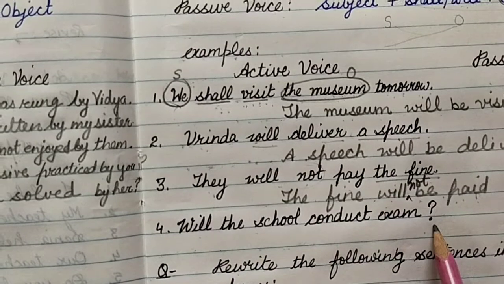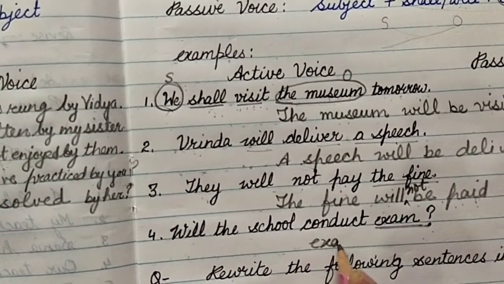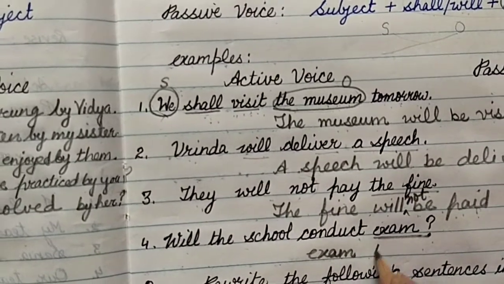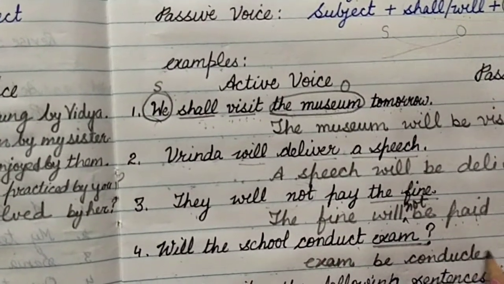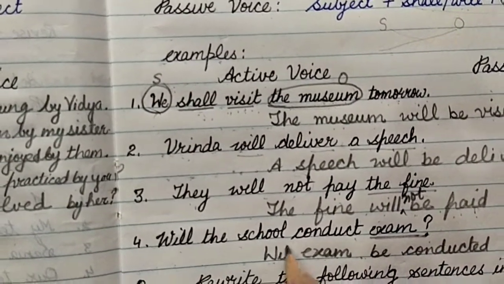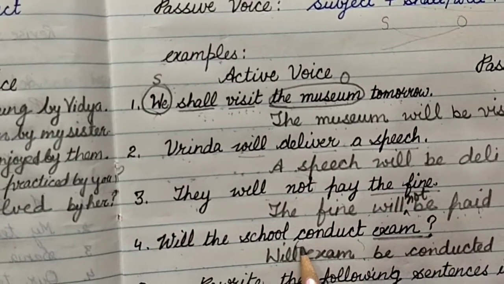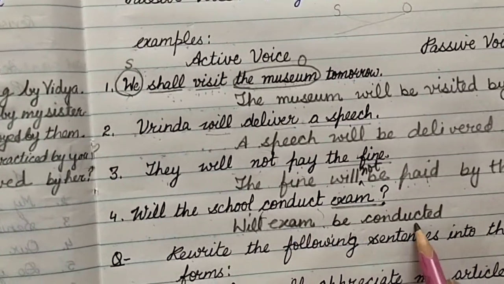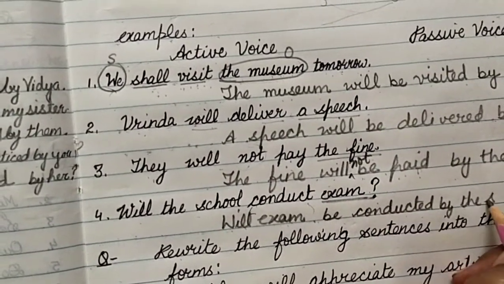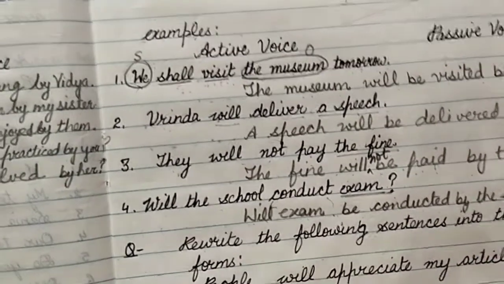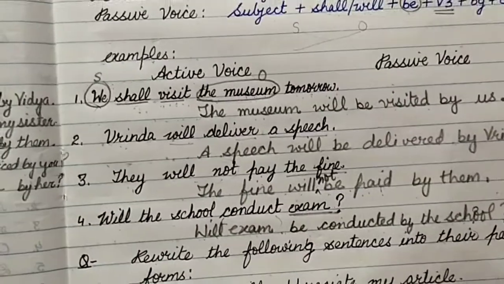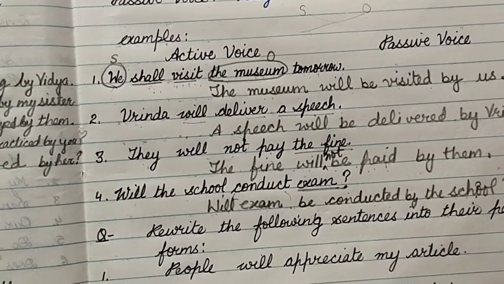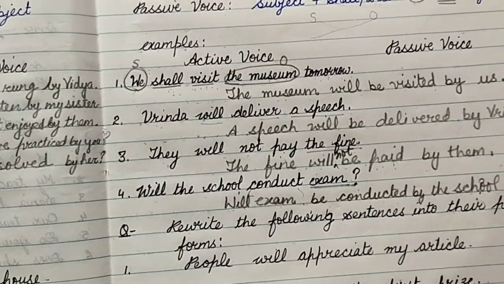Similarly, will the school conduct exam? Now exam will become the object. अब exam के साथ will ही आता है, right? पर will be conducted, ये आना चाहिए ना, will be conducted. अब मैंने यहाँ will क्यों बीच में नहीं लगाया, because it's interrogative, तो ये will तो यहाँ आ जाएगा. क्योंकि मुझे अपने सेंटेंस को इंटेरोगेटिव ही रखना है. Will exam be conducted by the school, right? And a question mark. So this is how you convert the sentences given in simple future tense, whether they are positive, negative or interrogative. You follow the same procedure and this is how you convert them into passive.